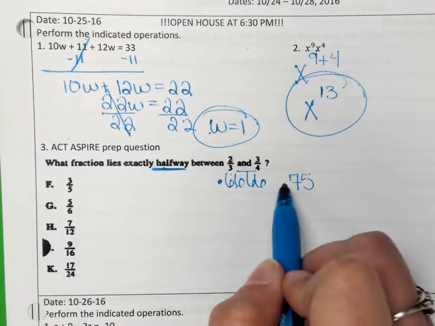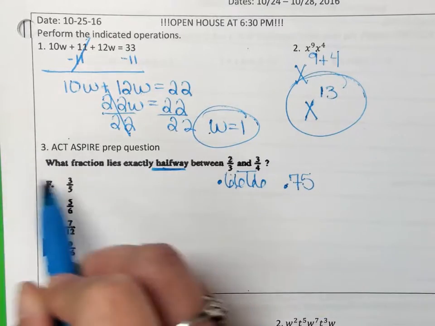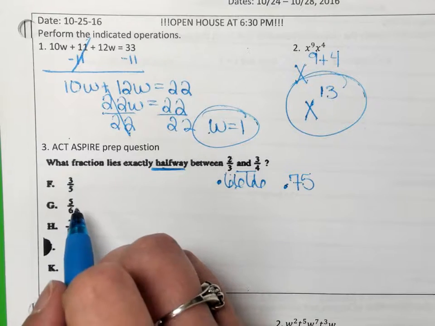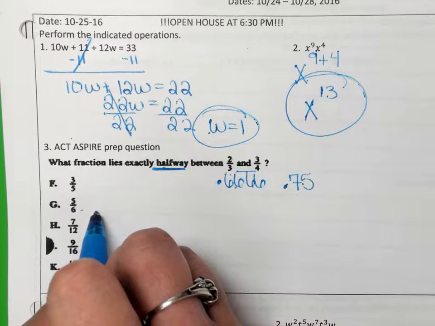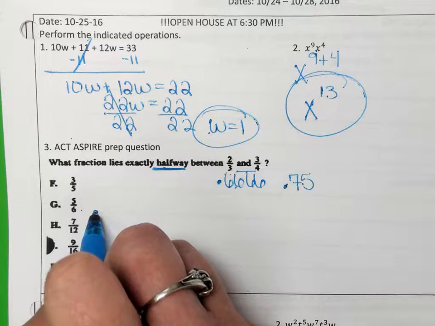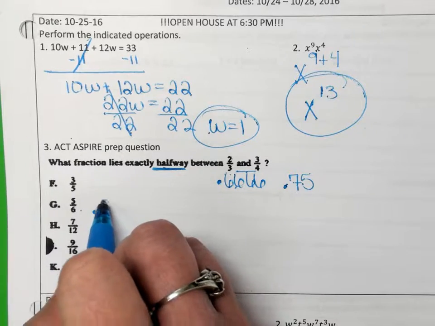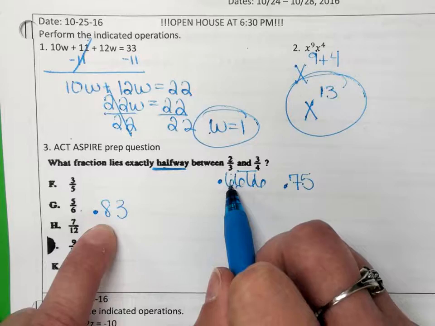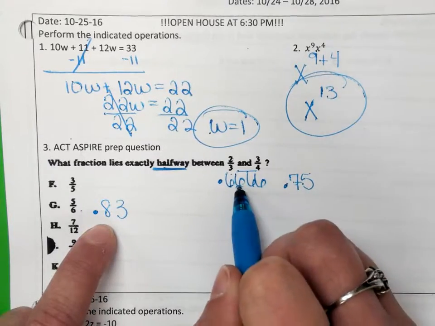So let's see which one. We got 0.6 and 0.7, right? Which one do you want to start with? G? Okay. What's 5 divided by 6? 0.83. So look, this is an 8, right? Is 8 between 6 and 7? No.